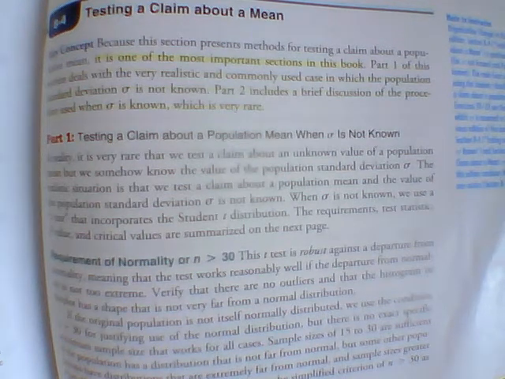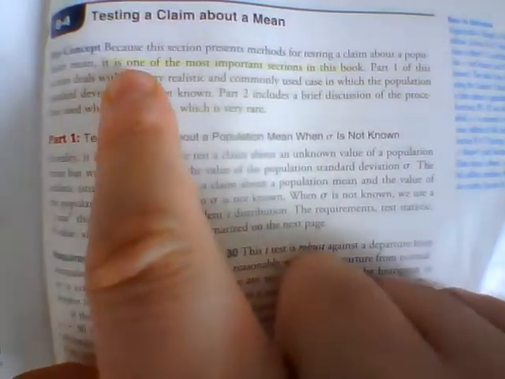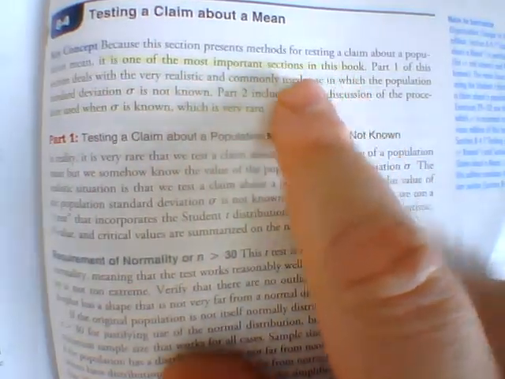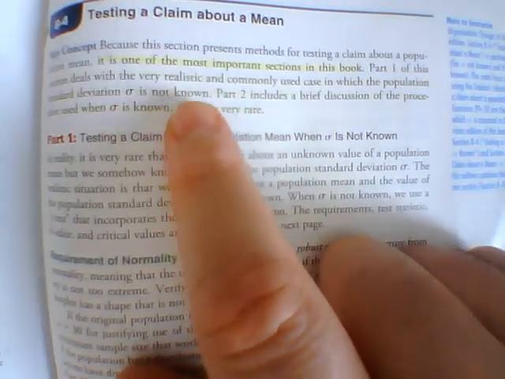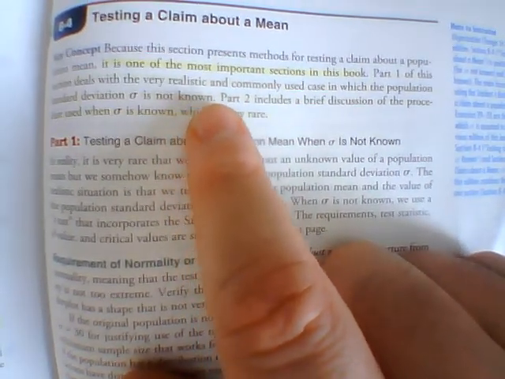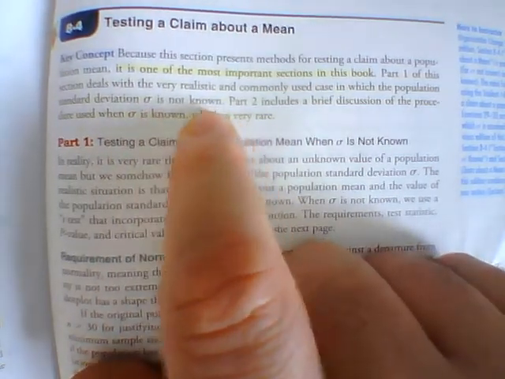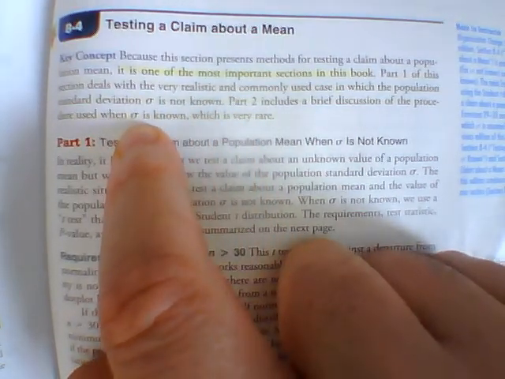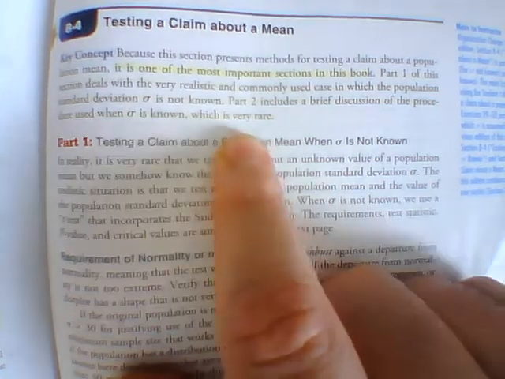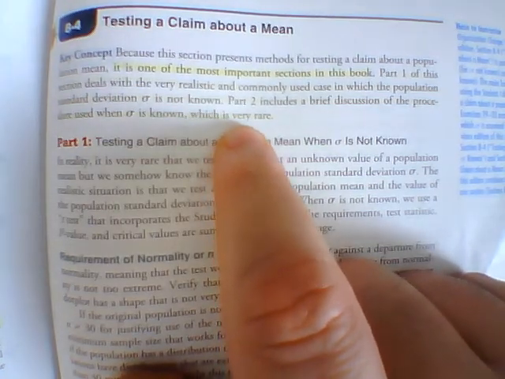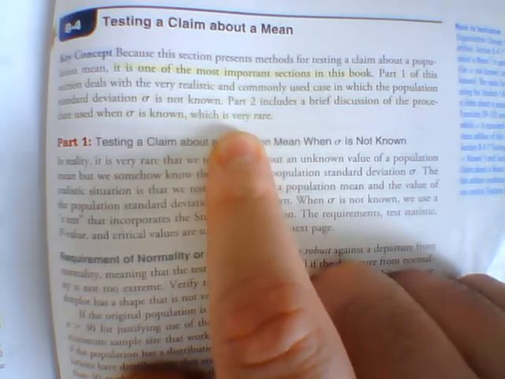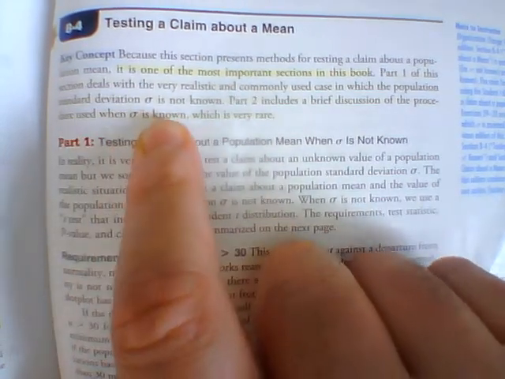Section 8.4 talks about testing a claim about a mean. Once again, this is one of the most important sections in this book, highlighted right here. Part 1 will talk about the very realistic and commonly used case in which population standard deviation is not known. Part 2 discusses what happens when a standard deviation is known for the population. Once again, very rare here. So the vast majority of our problems will be coming from when the standard deviation is not known.